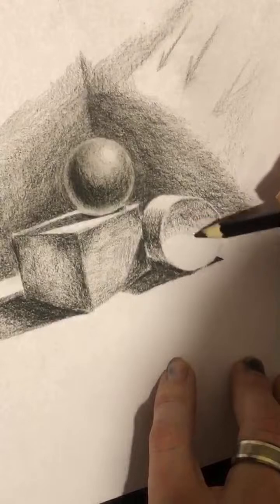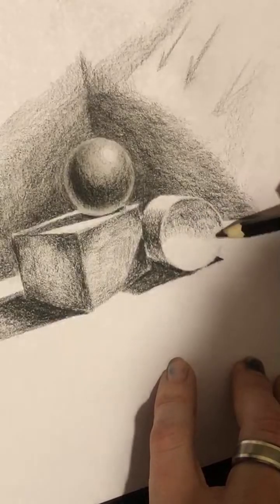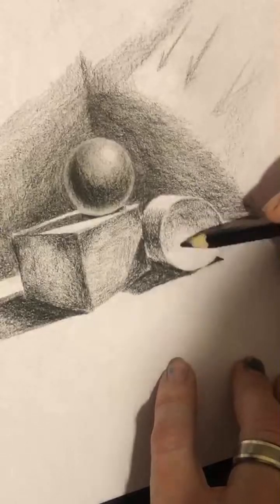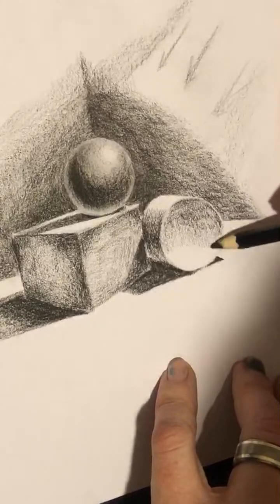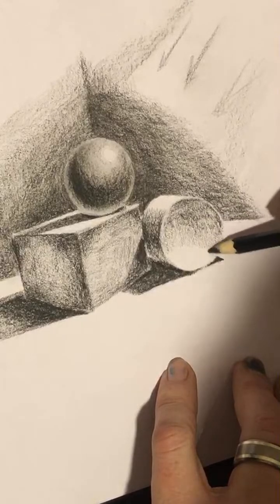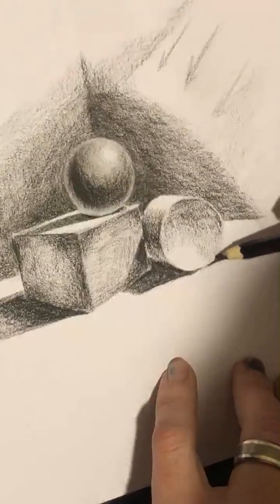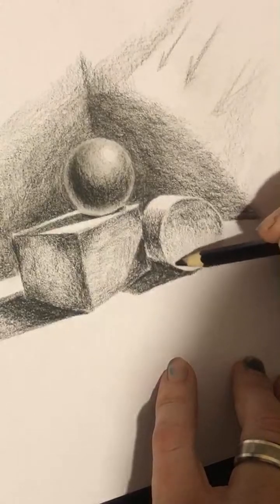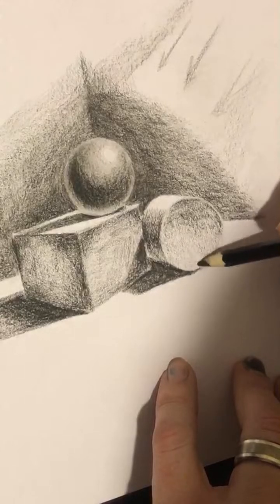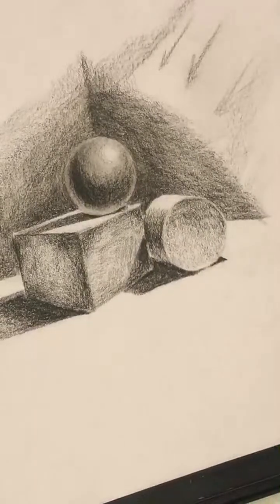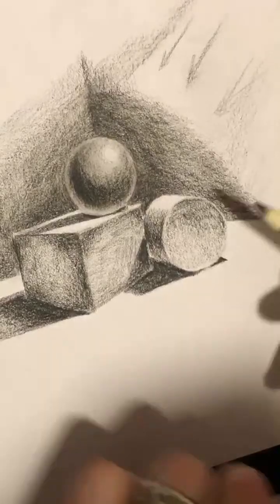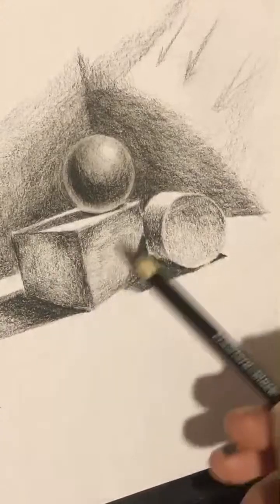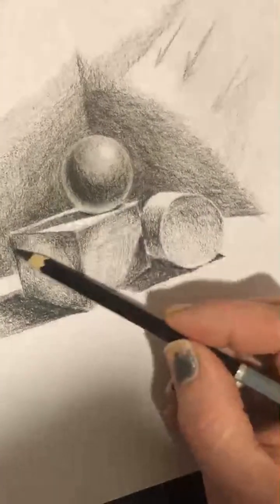So we'll get the basics in. Basics are in. Now I can darken it up a little bit. The problem is if I darken this up, I'll be darkening this up too, because these two are very similar. I'm going to darken this up first.